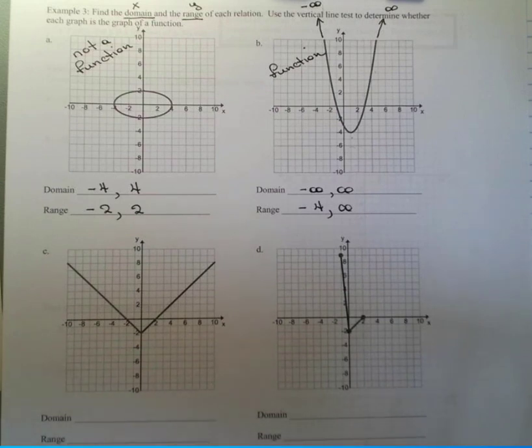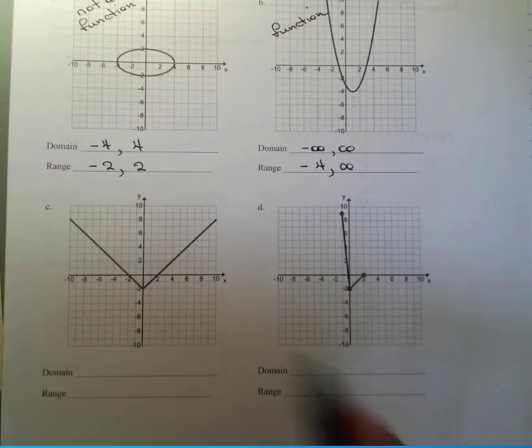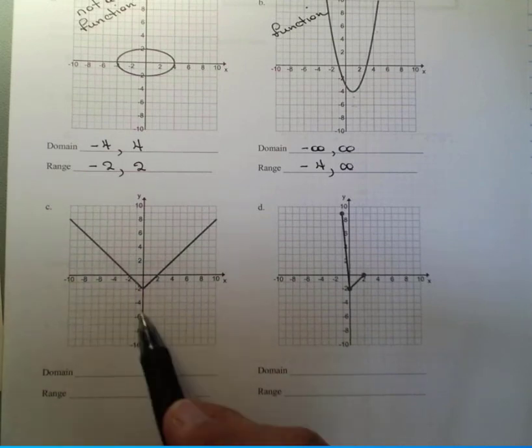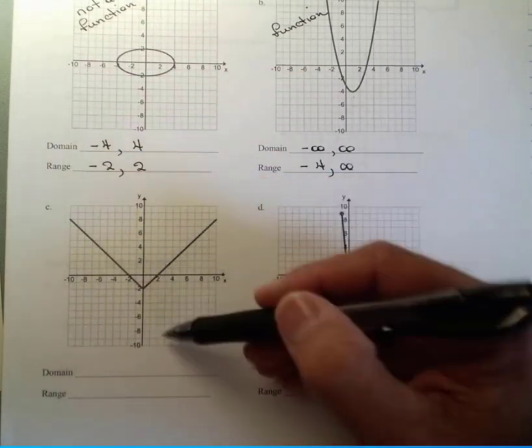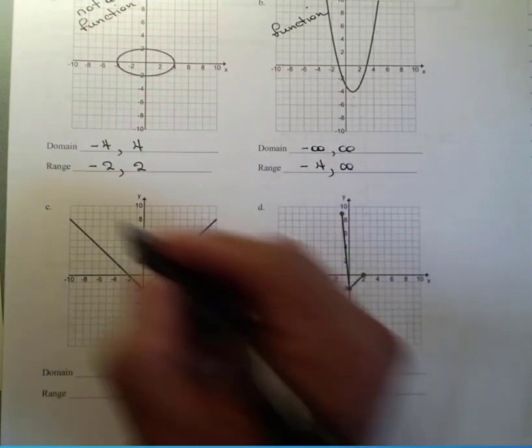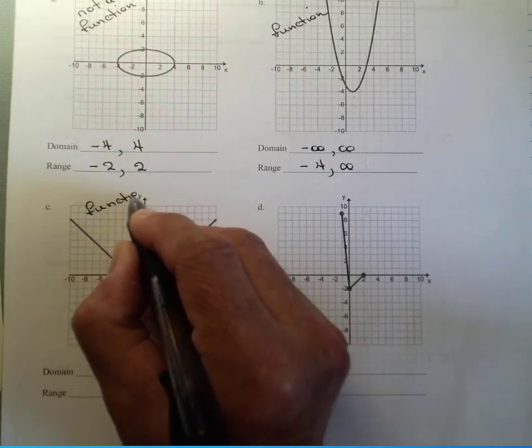Now C is a strange looking little graph. We won't graph these much. We'll talk about them more in the next class. But is this a function or not? Now, I would go ahead and say vertical line test. I'm thinking anywhere I can draw a vertical line, it's only going to cross it once. So C is a function. Looks like it to me.